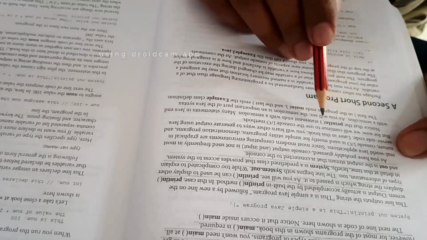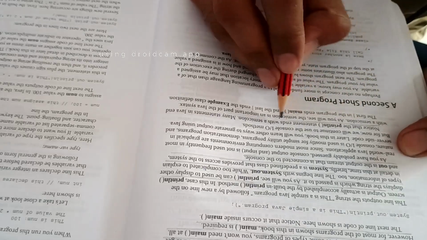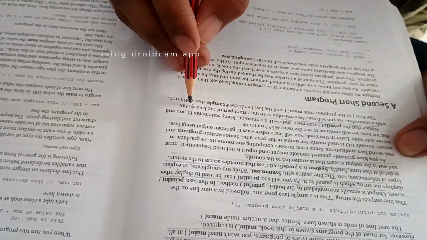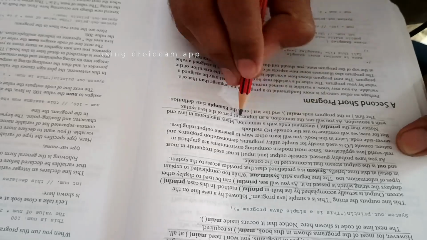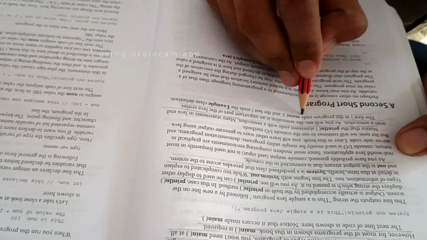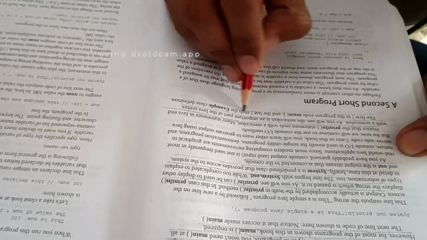Notice that the println statement ends with a semicolon. Many statements in Java end with a semicolon. As you will see, the semicolon is an important part of Java syntax. The first curly brace ends main, and the last curly brace ends the Example class definition.